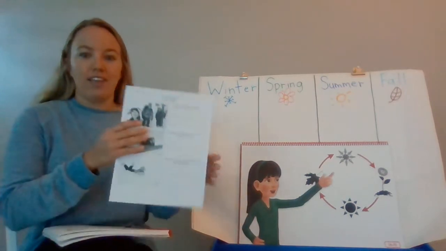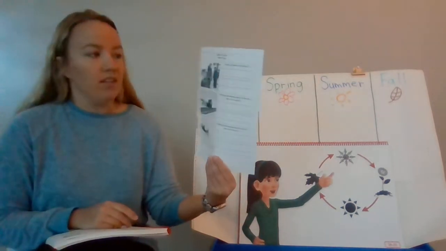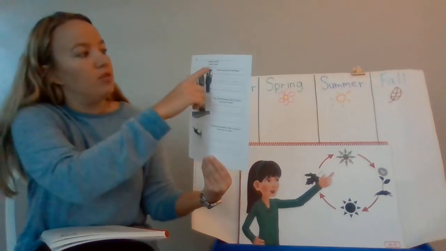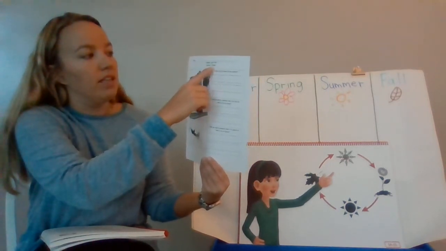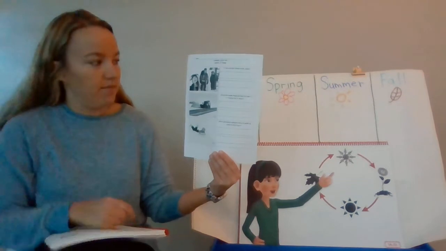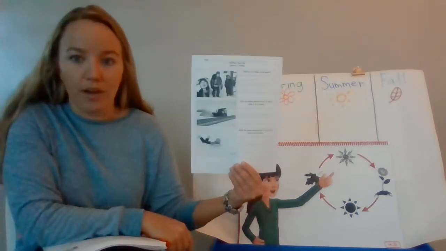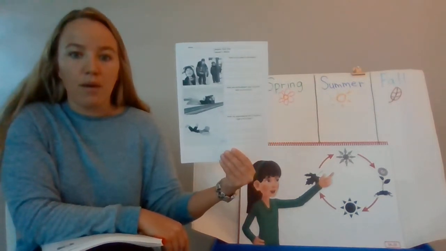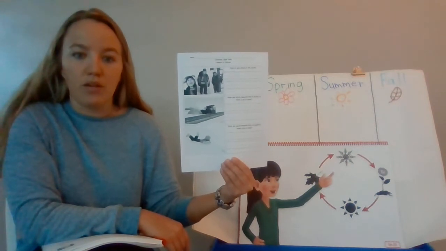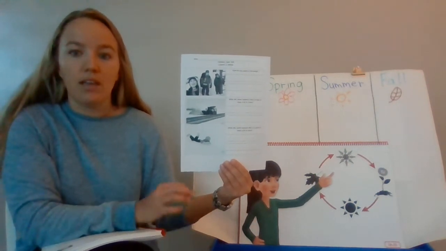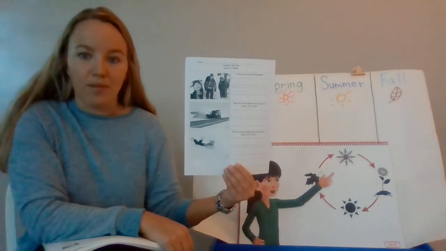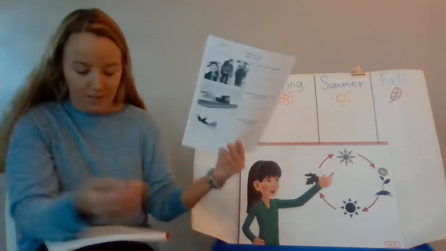For today's read aloud, here's the note catcher that you need. It says Tuesday, April 14th, and our lesson is all about winter today. So we've got 3 questions that you'll be writing in the note catchers. Remember, if you weren't able to go pick this up or if you weren't able to print it out, then just write your answers on a separate piece of paper. Okay, so let's get started.